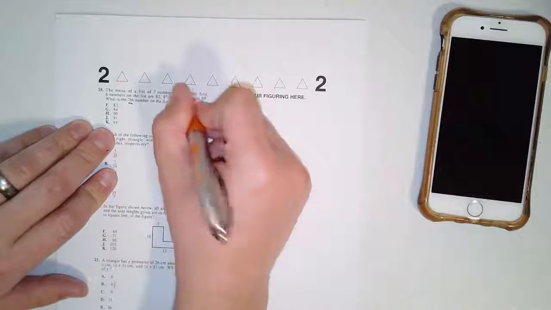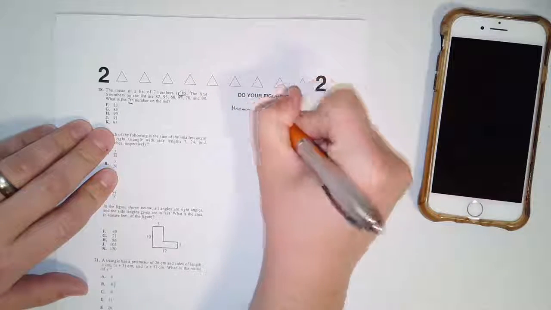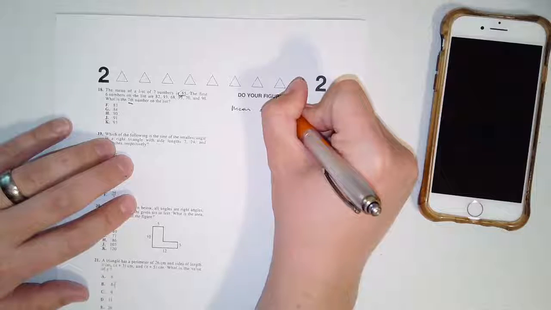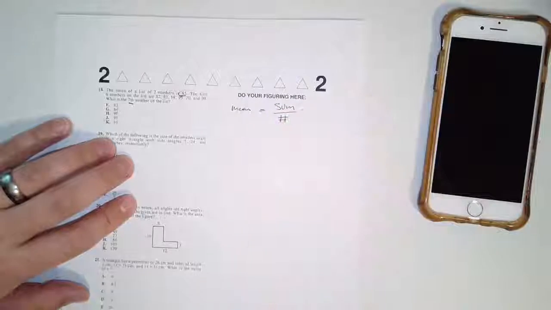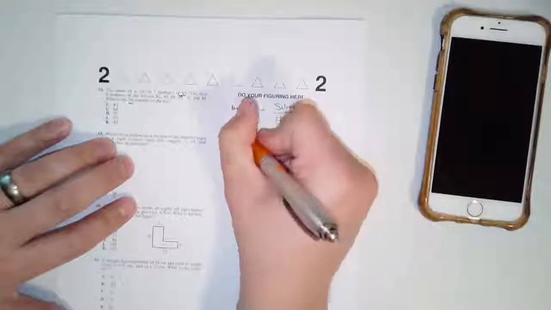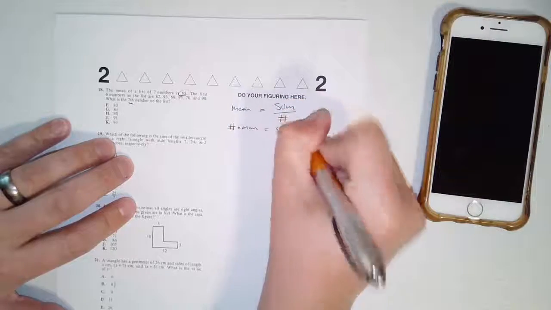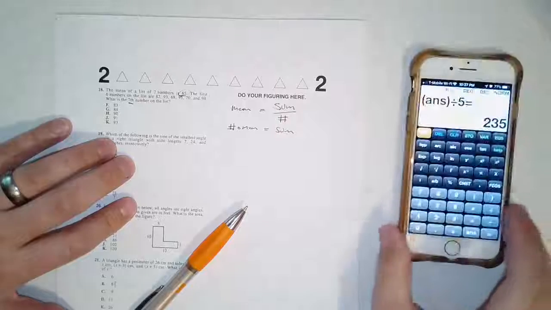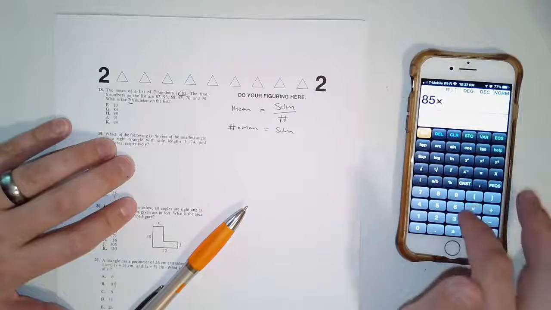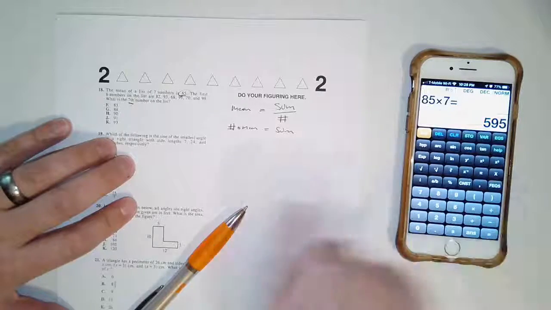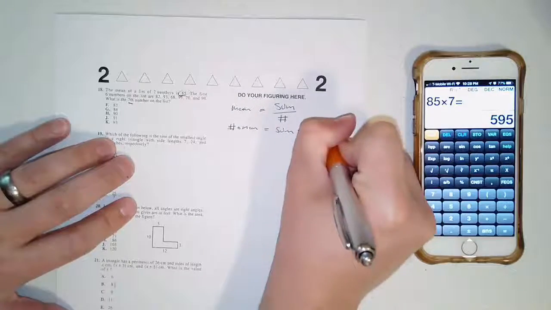Okay, so we know the mean is 85. Now the mean is the average, which is you take by adding up all your numbers, so the sum of the numbers, and you divide that by how many numbers there are. Well, you can do some quick algebra here and take the number of numbers there are times the mean and end up with your sum, which means we can do 85 times 7, and we now know that our sum is 595.